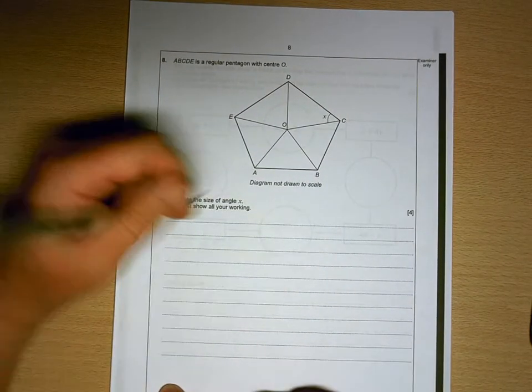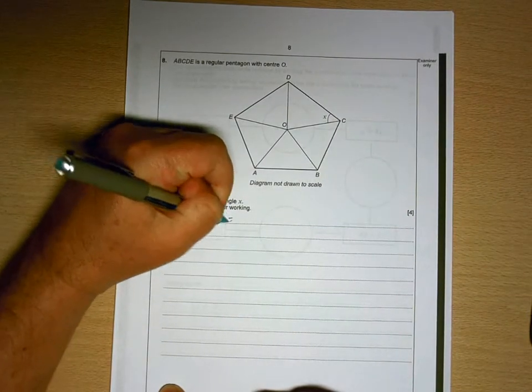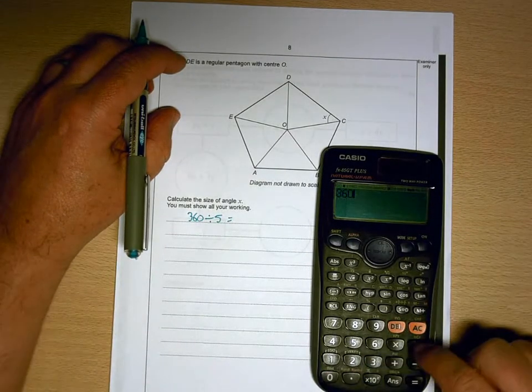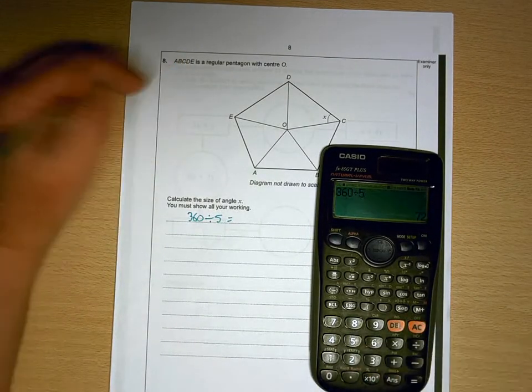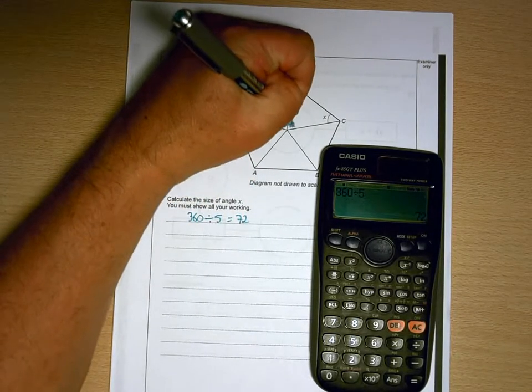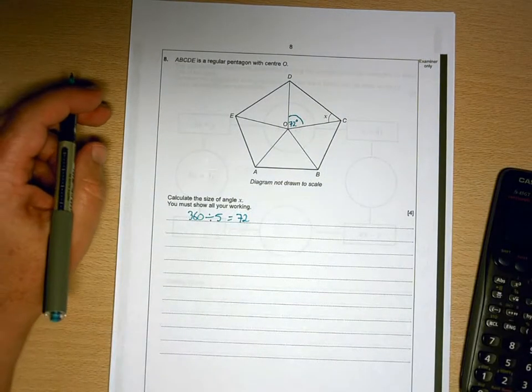Angles around a point equal 360. So 360 divided by 5 is 72. So that angle there is 72 degrees.